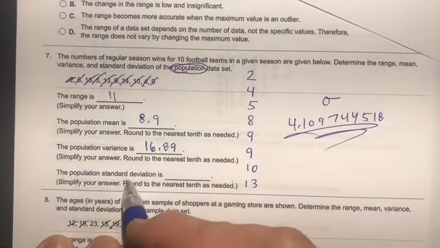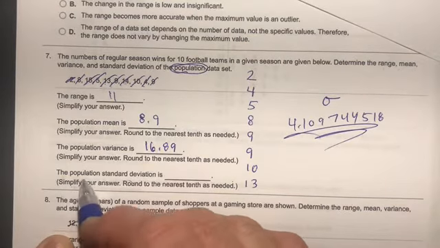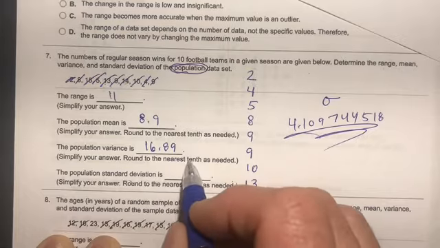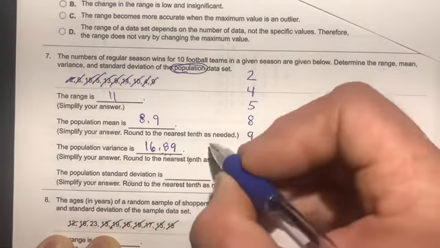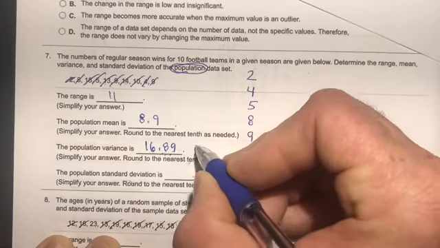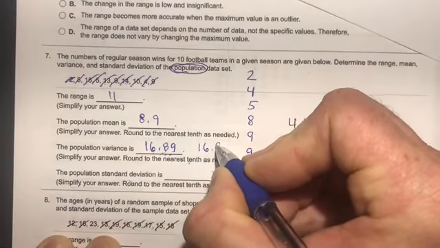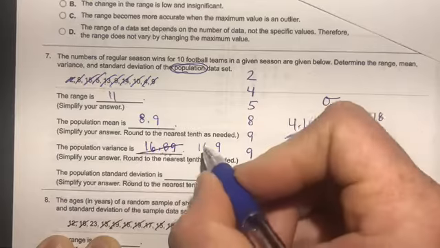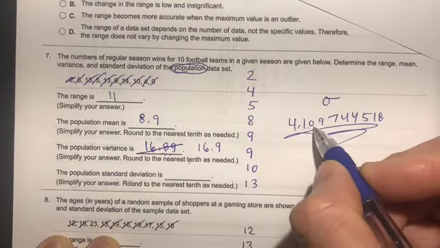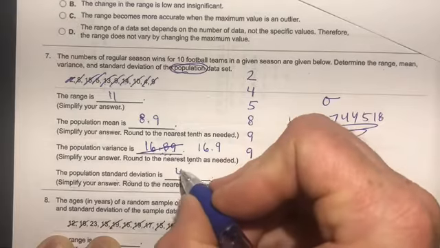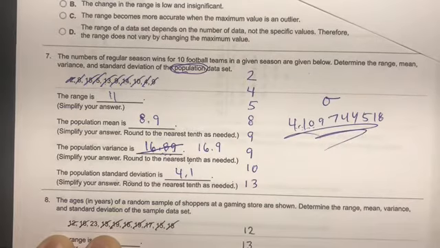Now look, you got to read these down here. It says round to the nearest tenth. I didn't round this one to the nearest tenth, so this would be wrong. I need to round it, which the 9 makes the 8 go up, so this would be 16.9. And my standard deviation, I round that to 4.1. The 0 does not make the 1 go up. 4.1, and that's my standard deviation.